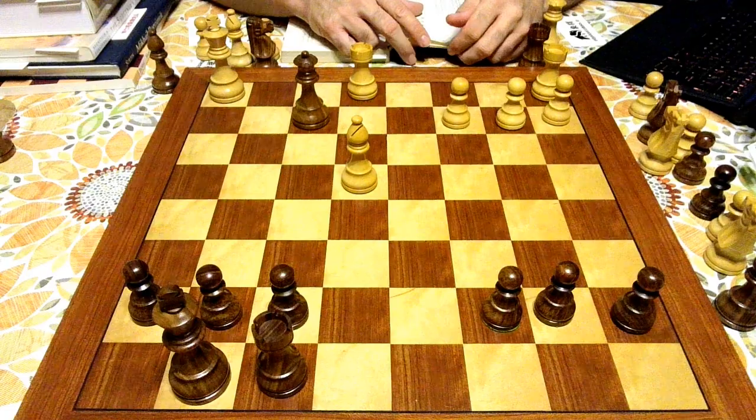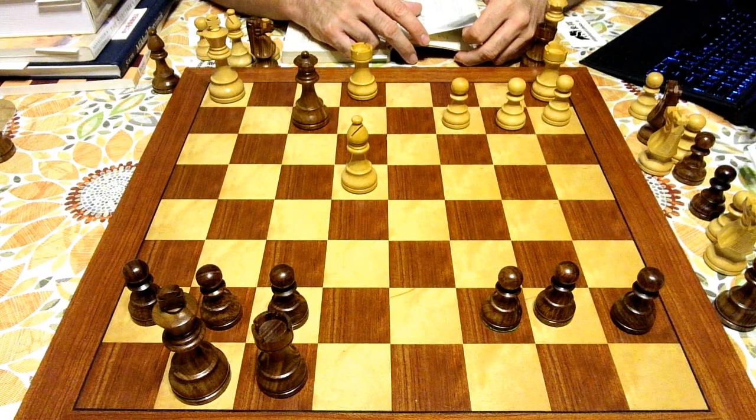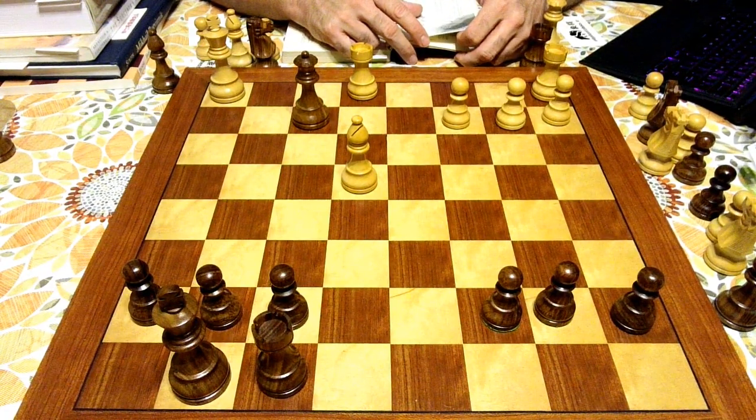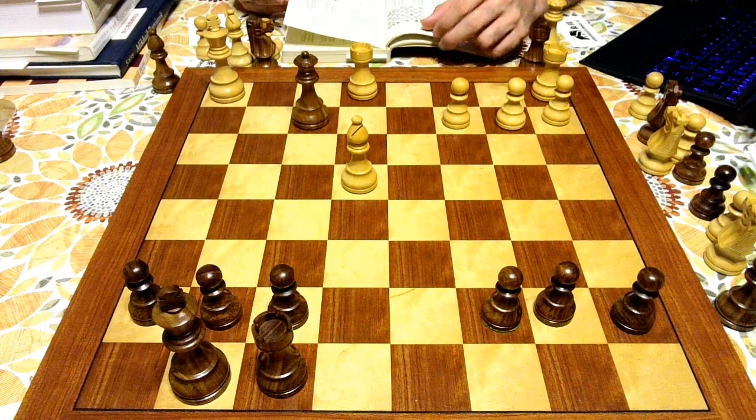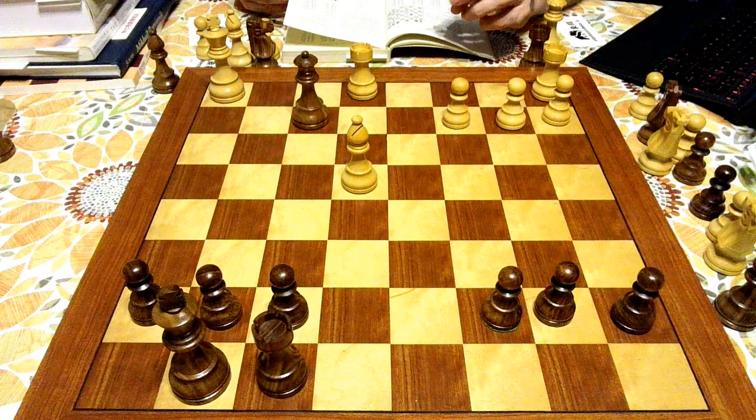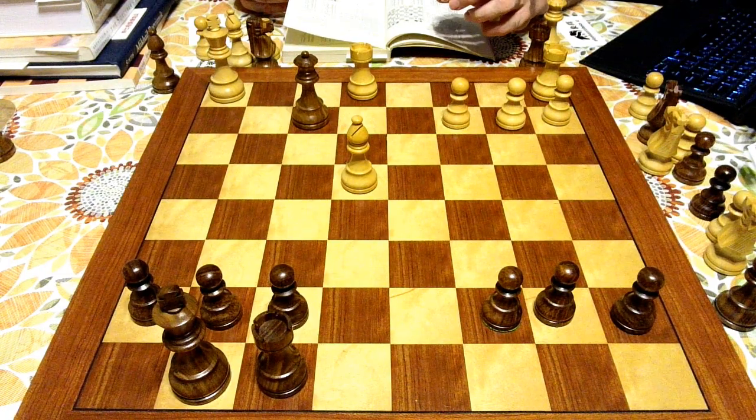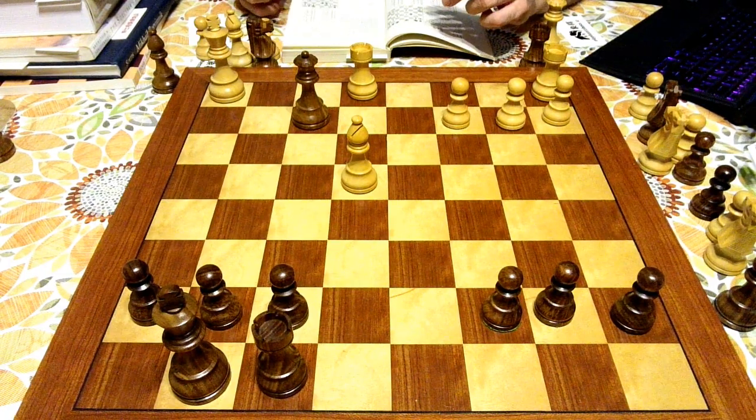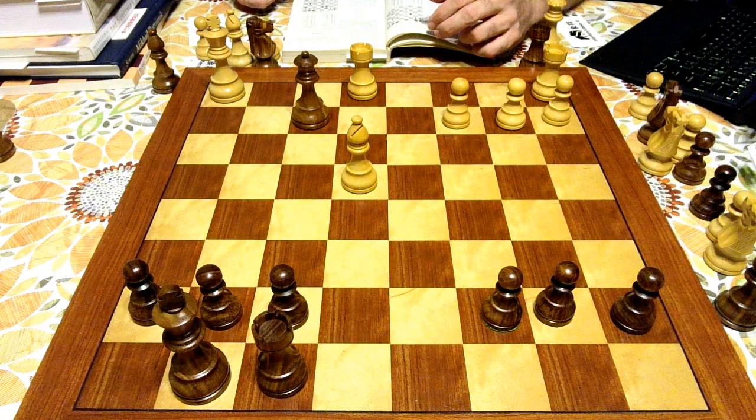Okay, this was game 6. As we can see, in less than 20 moves, 19, Blackburn won the game. And it was a French defense, exchange variation. Very interesting game. Played in 1883.